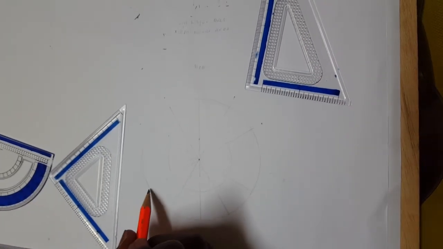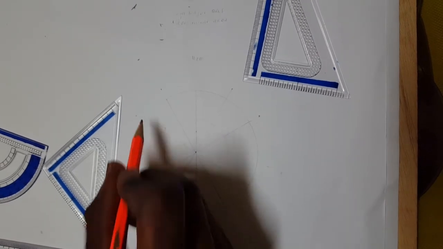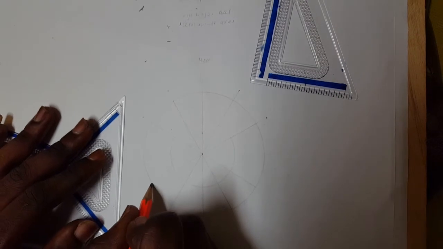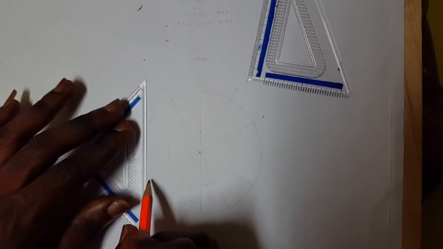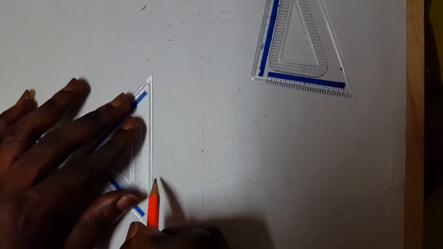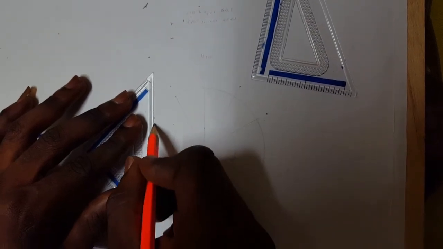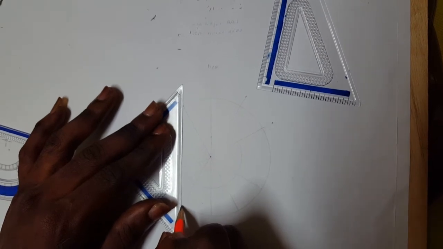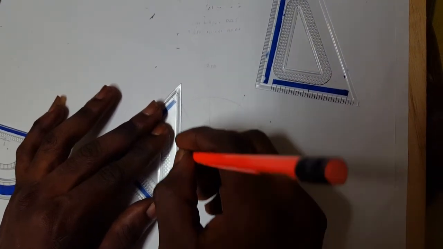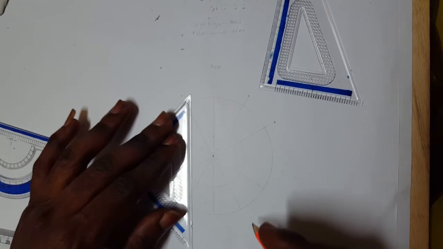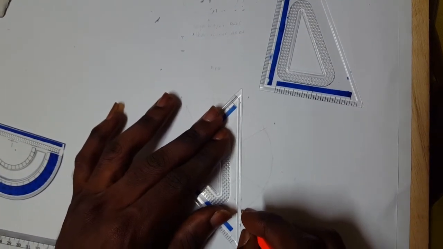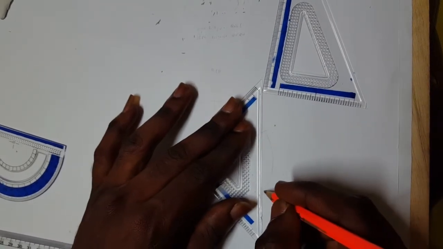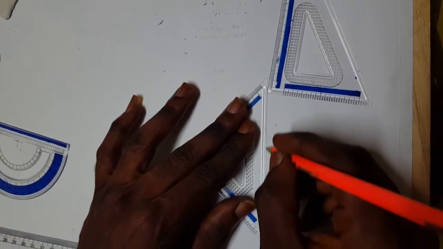The next thing is to join corresponding points on the circumference with straight lines. So when I take this point, it corresponds to this point. So I join it with a straight line, a vertical line. I take this point and this point, I join it with a vertical line. I take this point and this point, I join it with a vertical line. Take the last 2 points too, I join it with a vertical line.